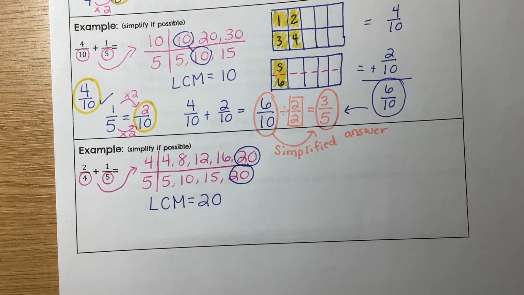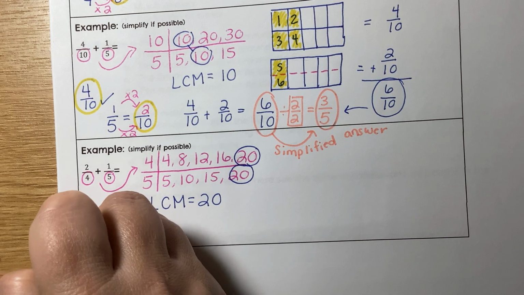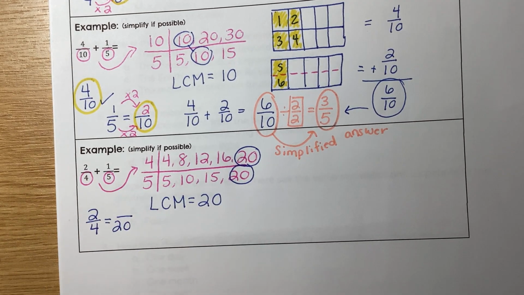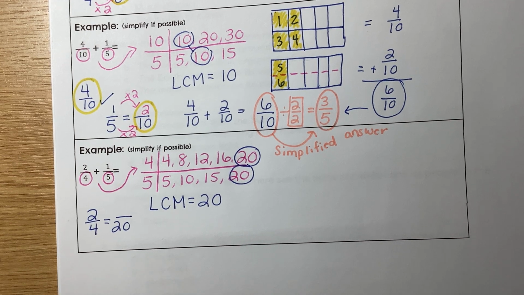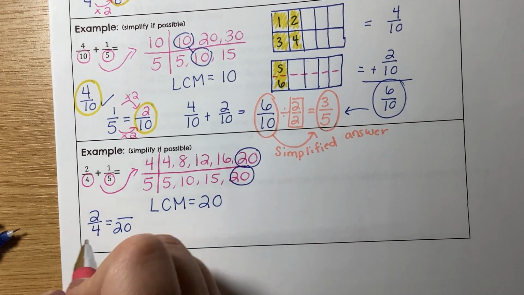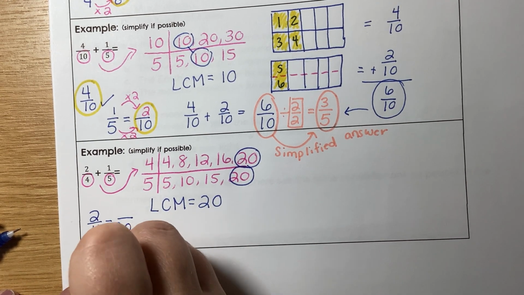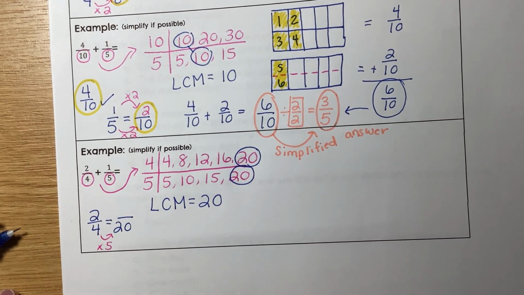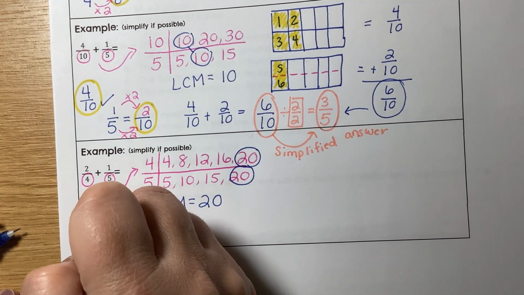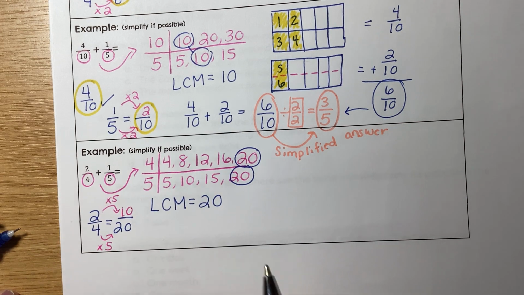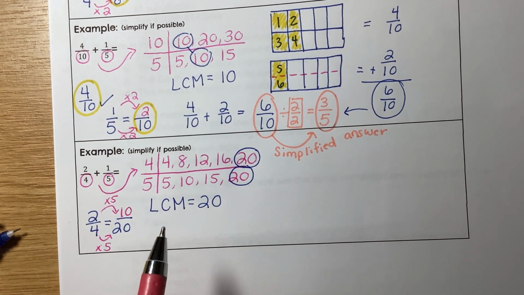So when I look back at my original fractions, I notice that neither one of them have a 20 as a denominator, which means I have to change both of them to an equivalent fraction with 20 as my denominator. So if I look at the first one, 2/4 is how many 20ths. I think about that 4 times what number gives me 20. So 4 times 5. Whatever you do to your denominator, you must also do it to your numerator. So now 2/4 is equivalent to 10/20.